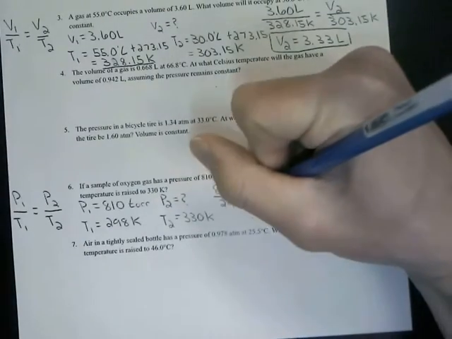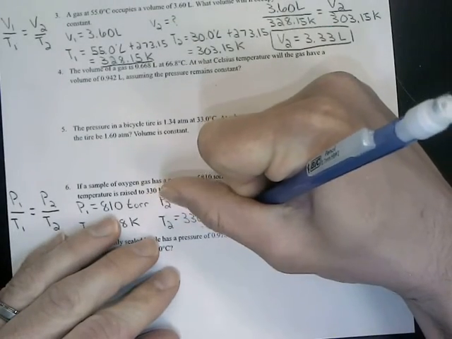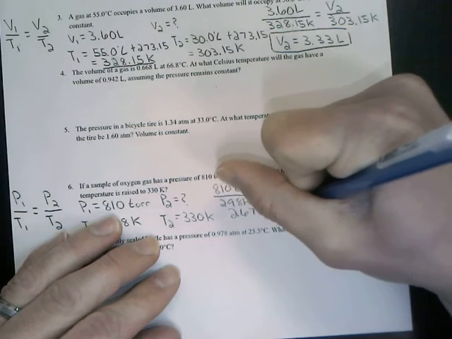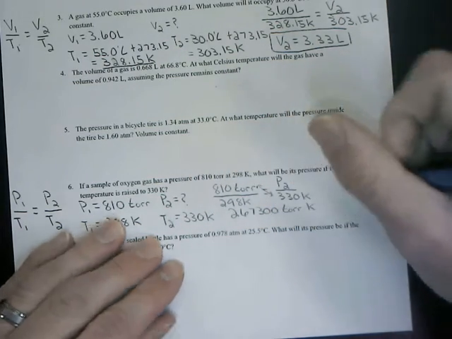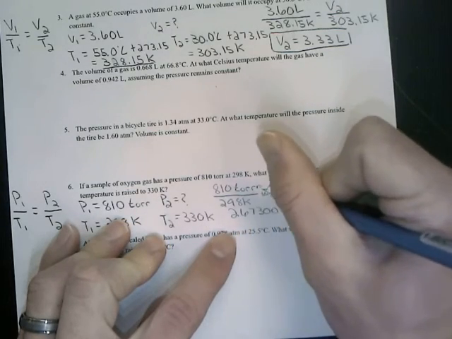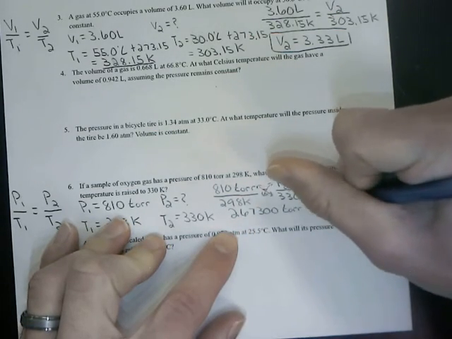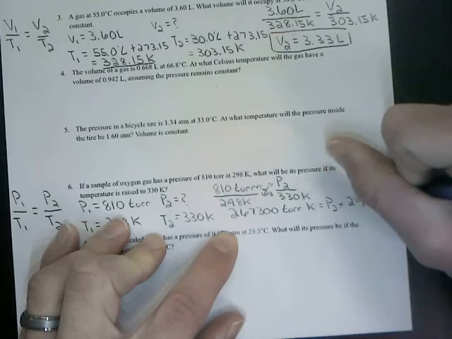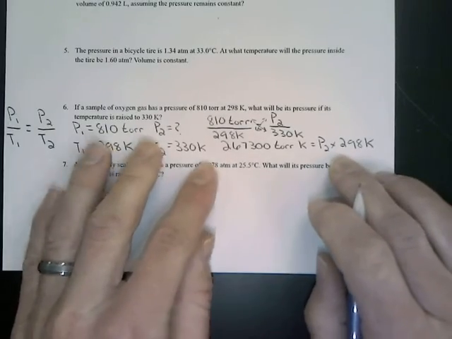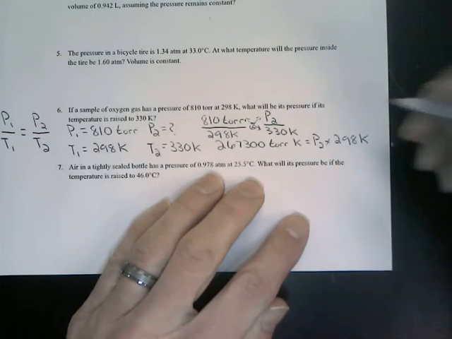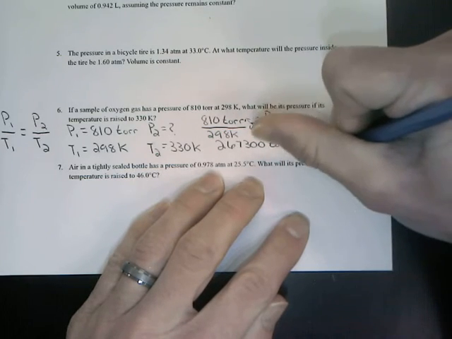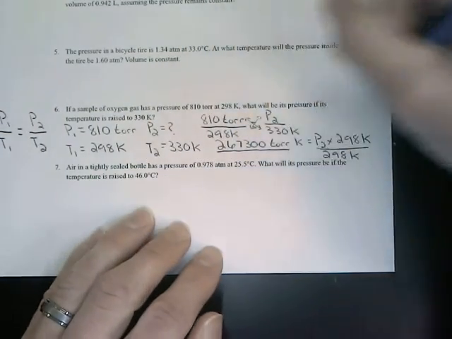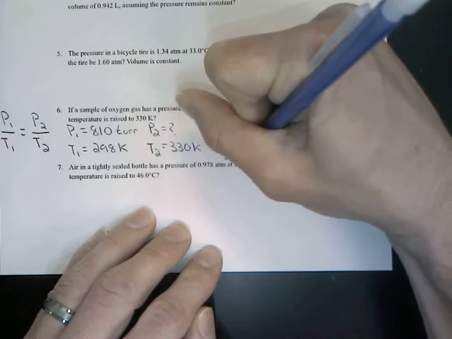267,300. And that would be torr Kelvin. And then I take P2 times 298, and I end up with P2 times 298K. Okay? Now, what I'm going to do, because we need to get P2 by itself, we divide both sides by 298K.